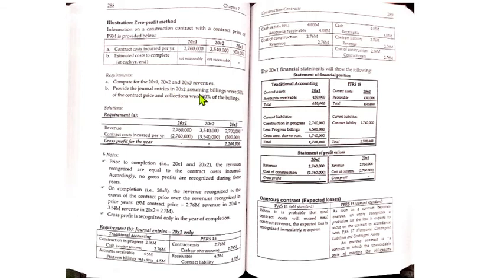Then, provide ka daw ng journal entries in 20x1 assuming billings were 50% of the contract price and collections were 90% of the billings. So, dito muna tayo sa 1. Paano mag-compute ng revenue? Di ba ang sabi, kapag hindi mo ma-measure reliably yan, therefore, yung revenue mo, i-equalize mo doon sa yung contract cost. 2.76, 3.54. So, 0 ka gross profit for the year.